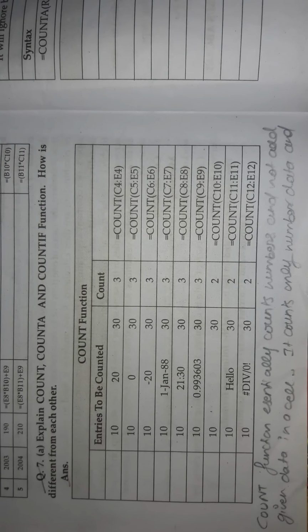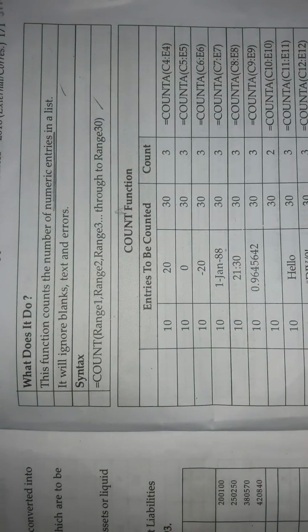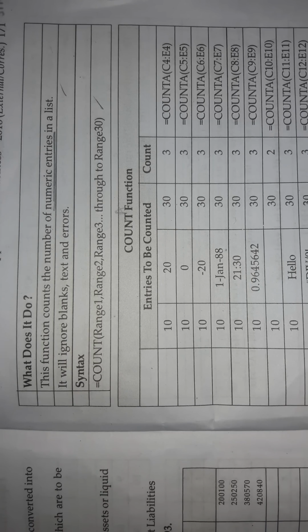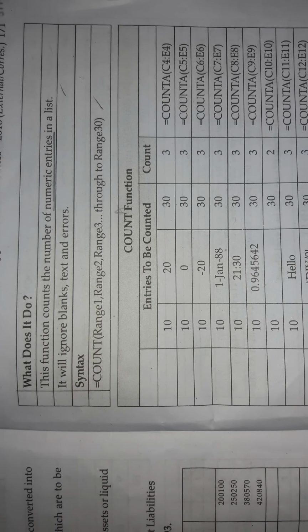So what does the COUNT function do? This function counts the number of numeric entries in a list. It will ignore blanks, text and errors. The syntax of the COUNT function is equal to sign, COUNT, range 1, range 2, range 3, and through to range 30.